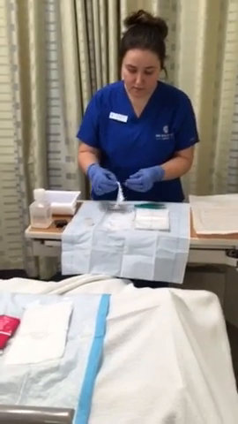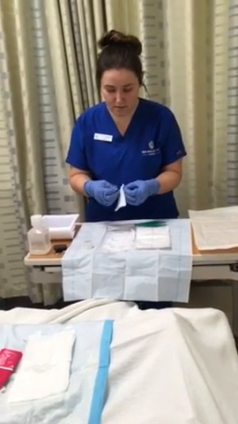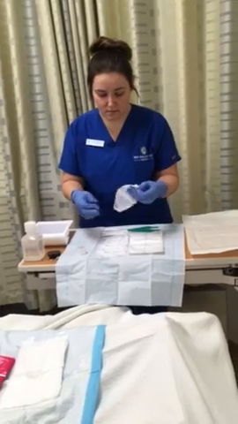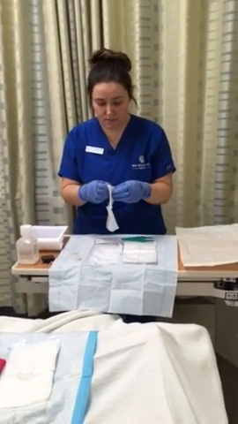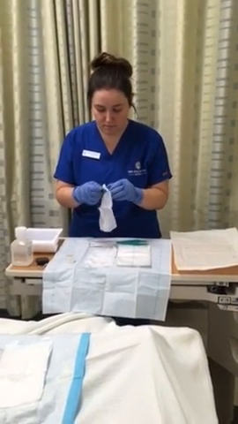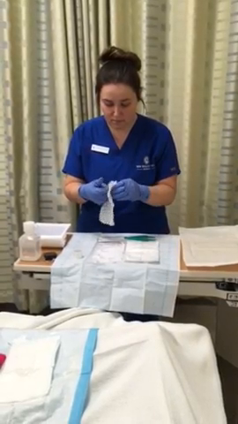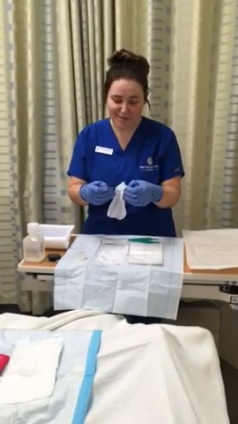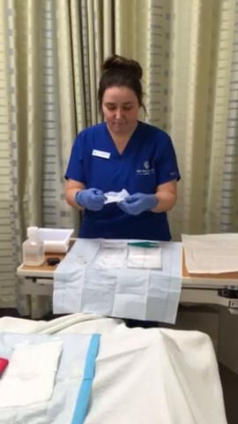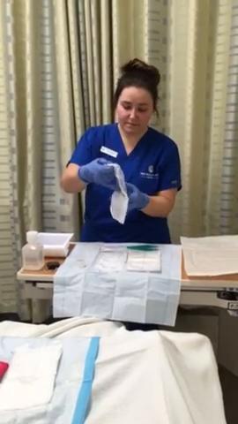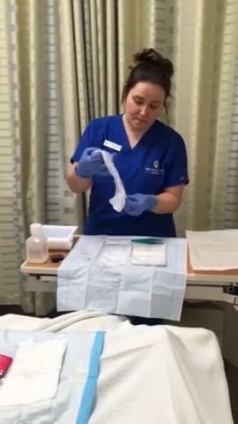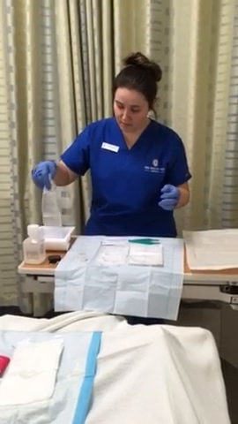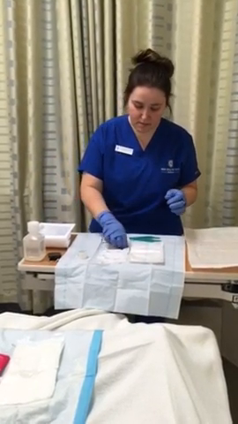All right, I'm gonna go ahead and prepare my gauze. A little difficult with gloves on. Fluff it. Put it into the normal saline.